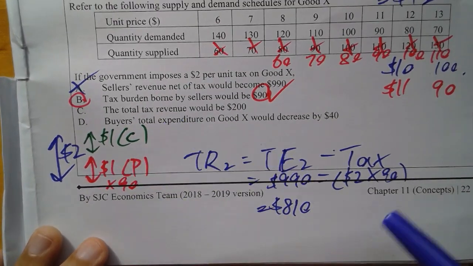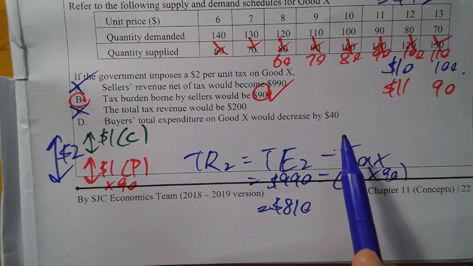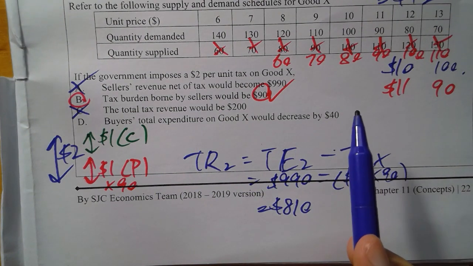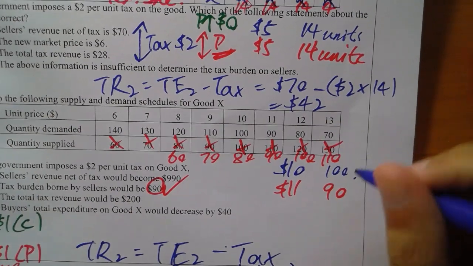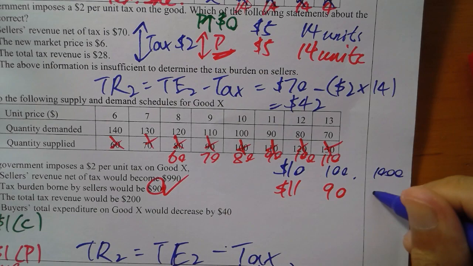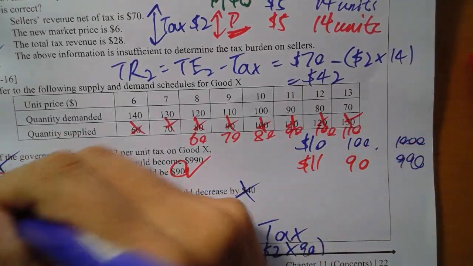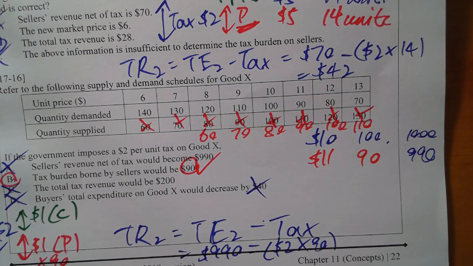Total tax revenue, I calculated wrongly. Buyer's total expenditure would be decreased by 40. Let's check. Originally 1,000, right? Now 990, that is not 40, only 10. So this is not correct.